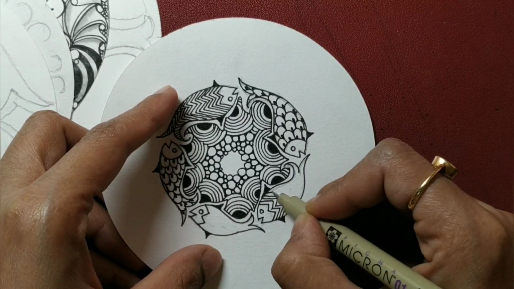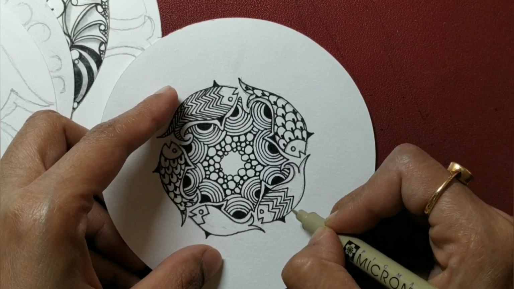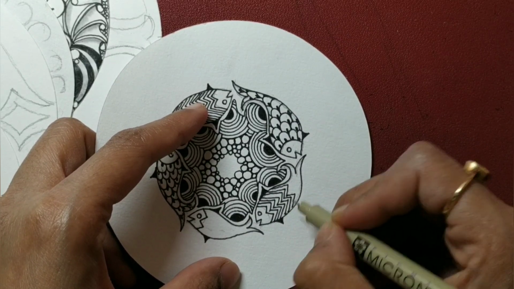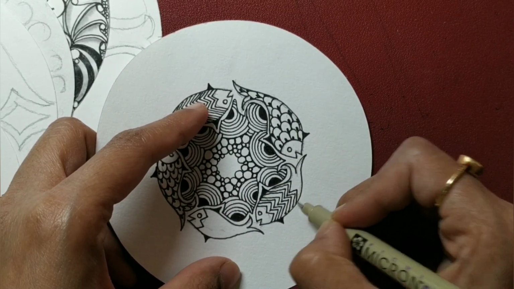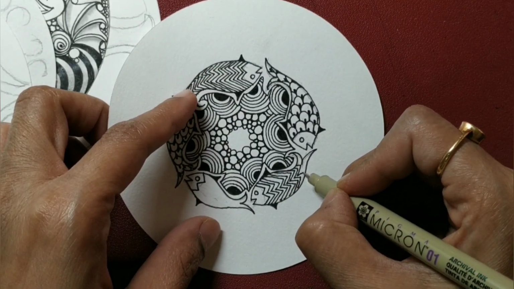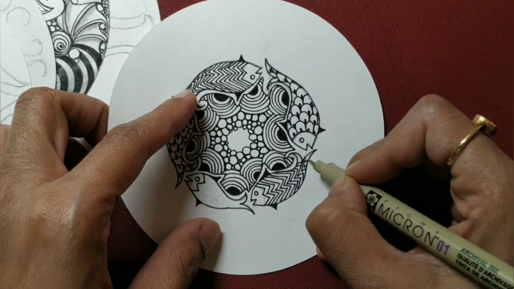So take your time and enjoy the process, because that is what is important in Zentangle. All that matters in Zentangle. The end result is always a treat to your own eyes.